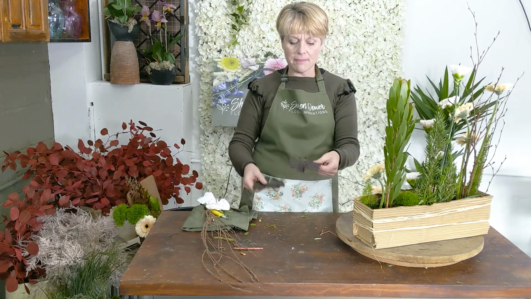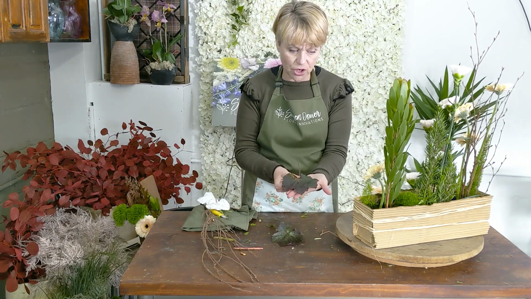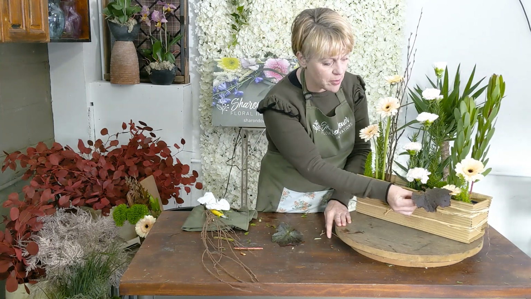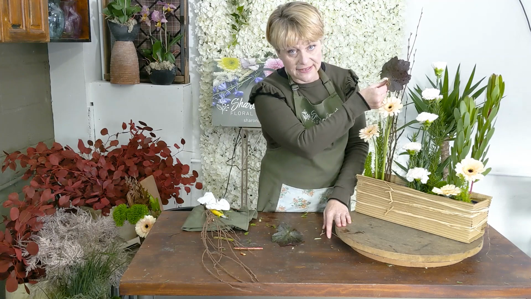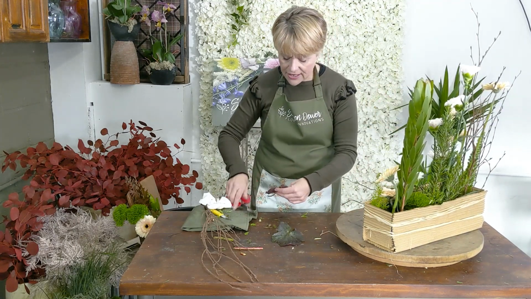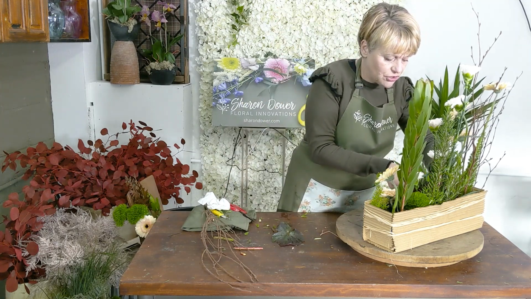something that's a garden plant material. This is called Heuchera, and it has a lovely bronze tone to it. And again, it picks up really well on the centre of my Gerbera and on the birch twigs there at the back. And these are going to sit flat in this section here towards the front.